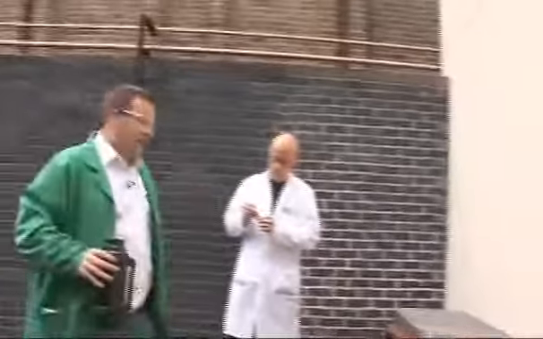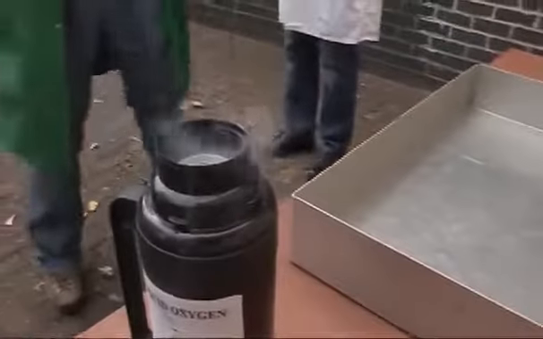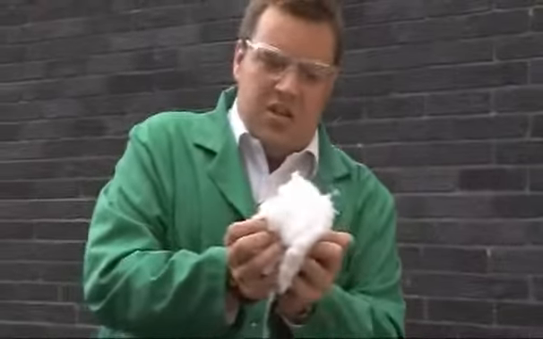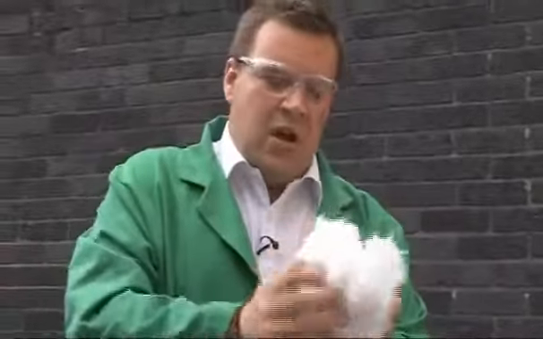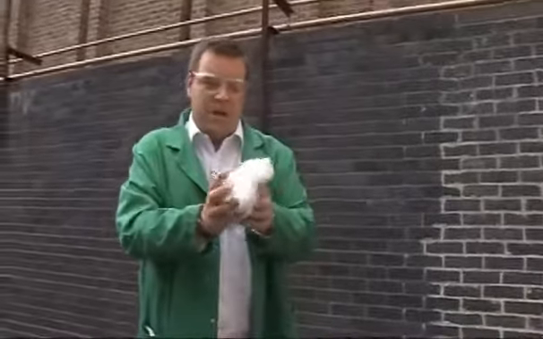So over here on the table, we've got a tin tray, which we're going to use to contain the experiment that I'm going to show you next. So we've got our favourite liquid oxygen there, strongly oxidising, very, very reactive. And here I've got some cotton wool. So this is the same stuff that we use to take makeup off perhaps our partners or our girlfriends or our wives, and it's the same stuff that we use to wipe our babies' bums.